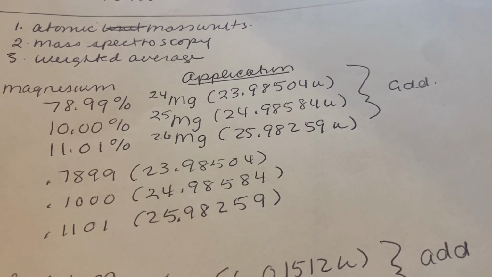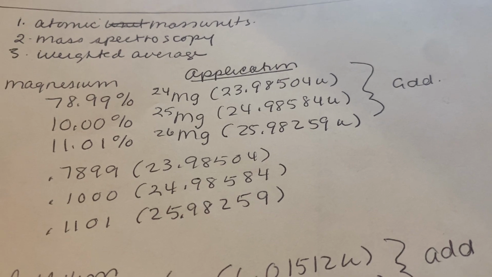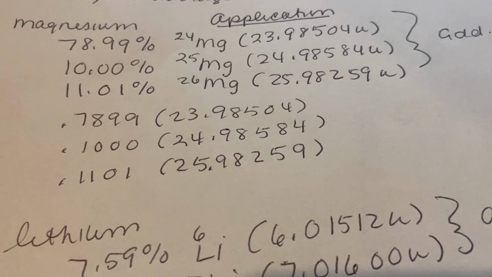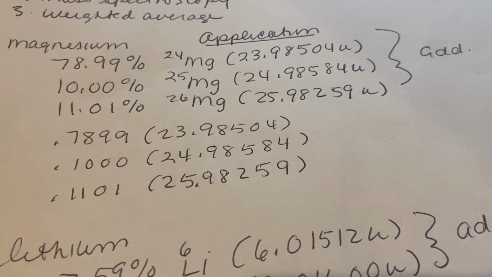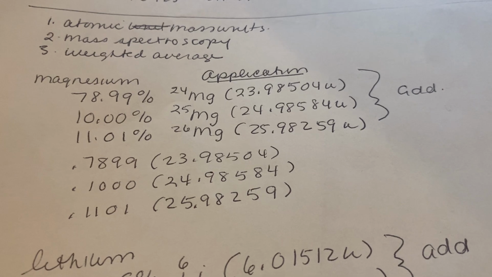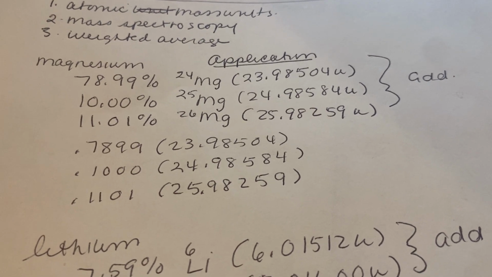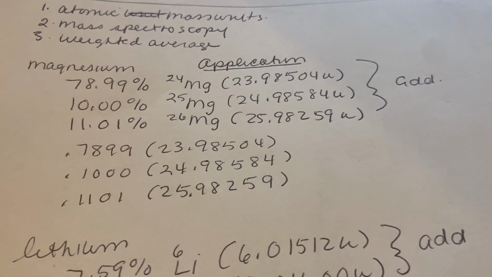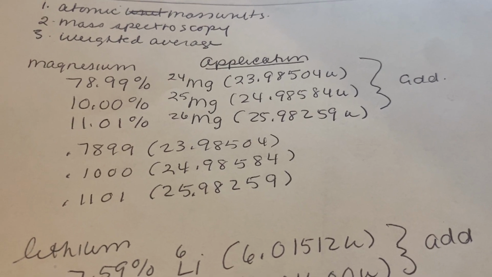And so now what you're going to do basically is multiply those numbers together. See how I did 0.7899 and multiply those numbers out. I didn't multiply them all out, but you're going to multiply them out.